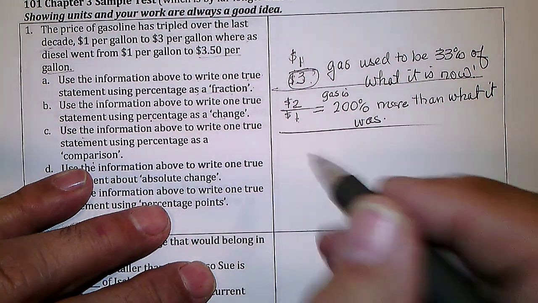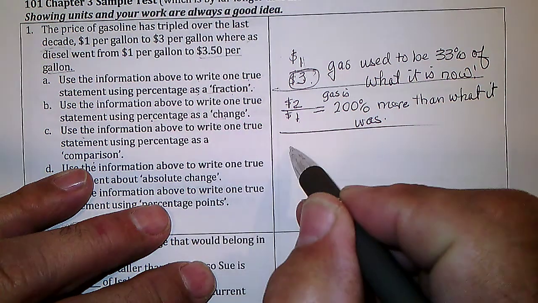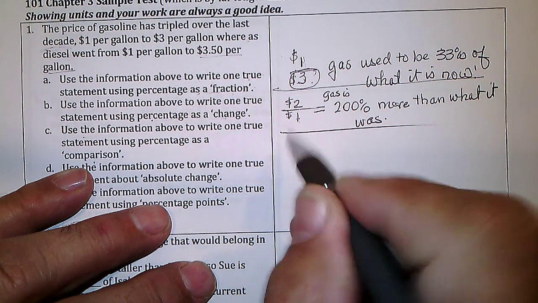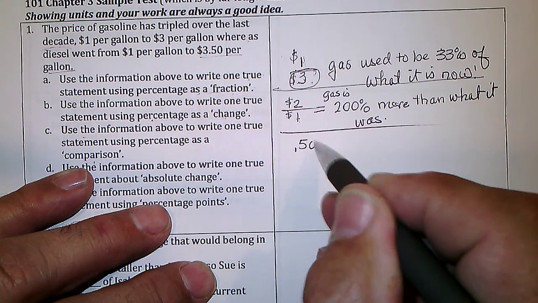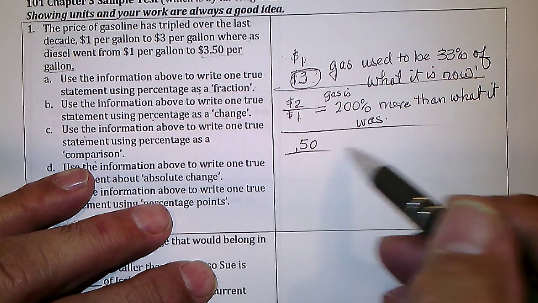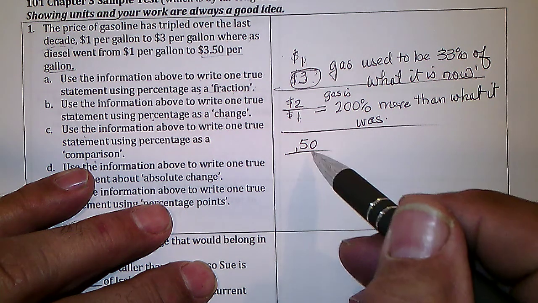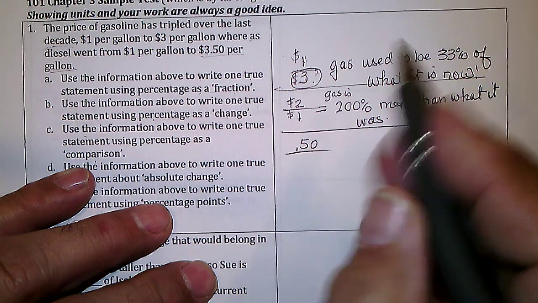Use the information to write one true statement using percentage as a comparison. Okay. Now let's use the diesel. So the difference between the gas and the diesel is 50 cents. Diesel is 50 cents more than gas. So we're comparing it to gas.